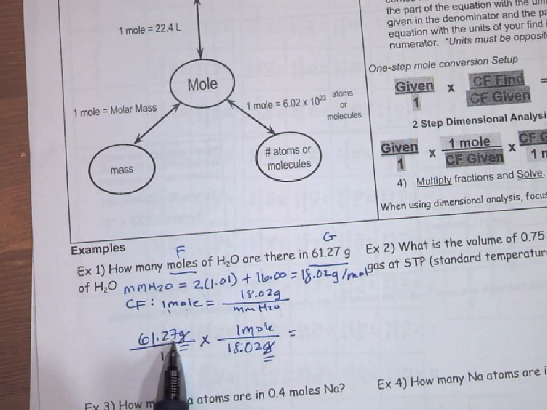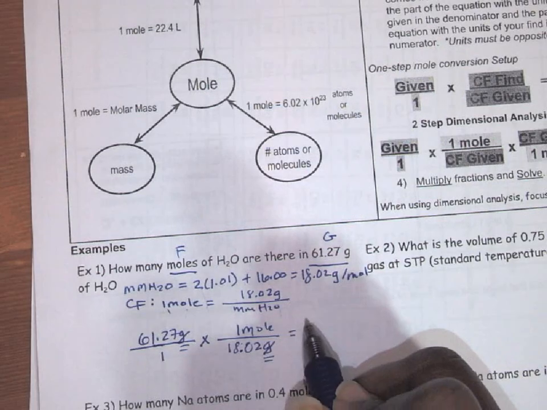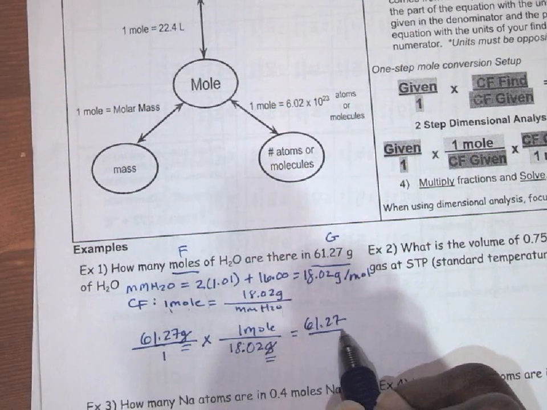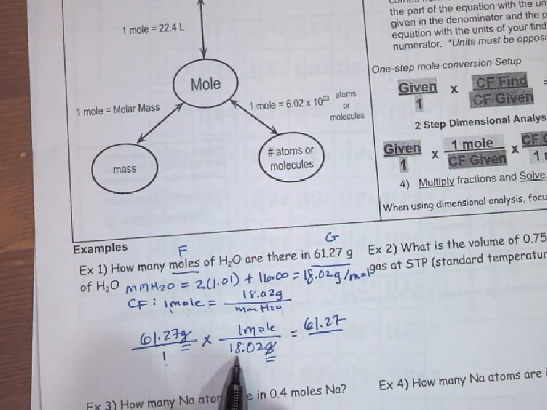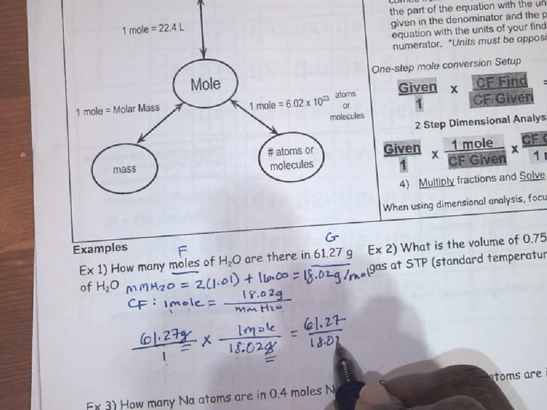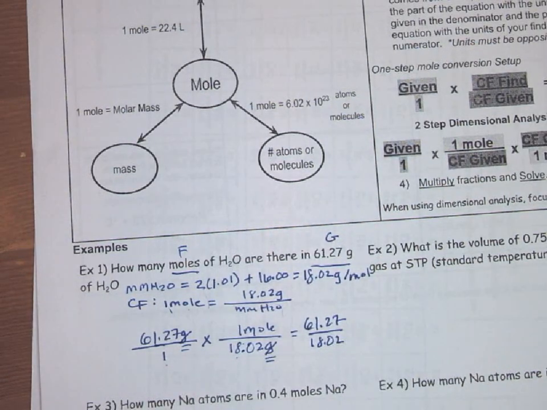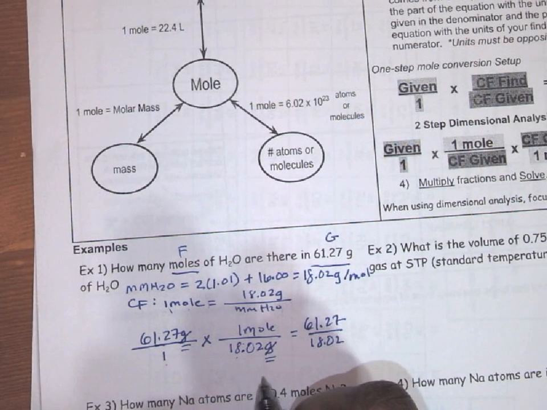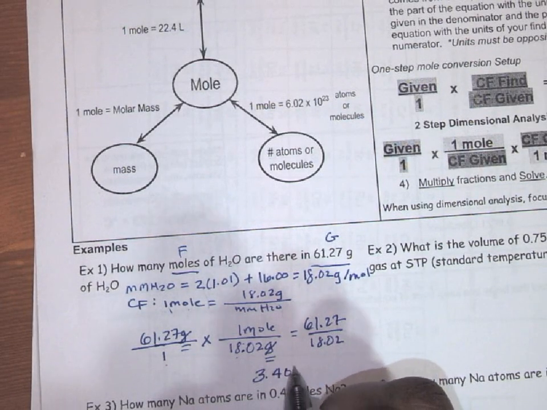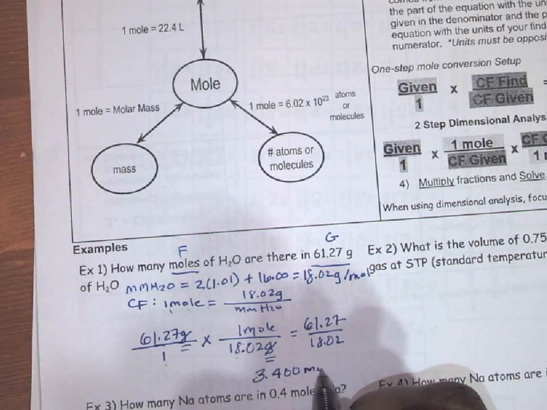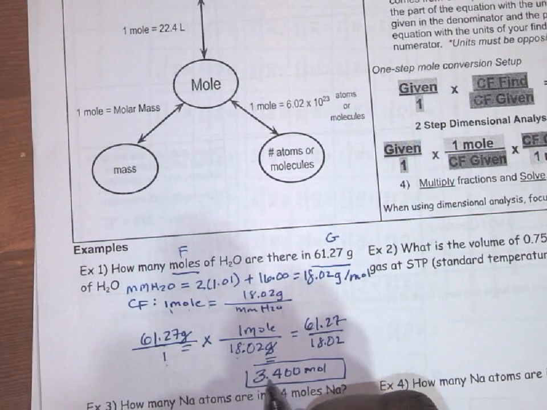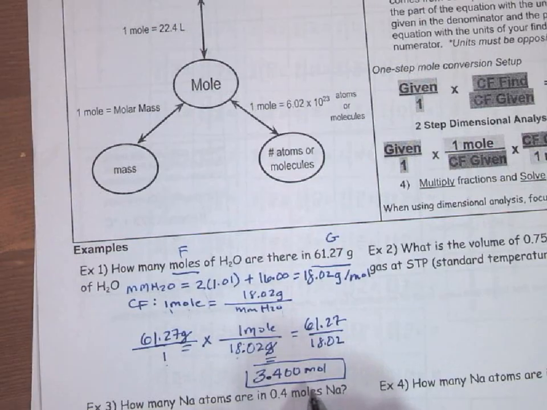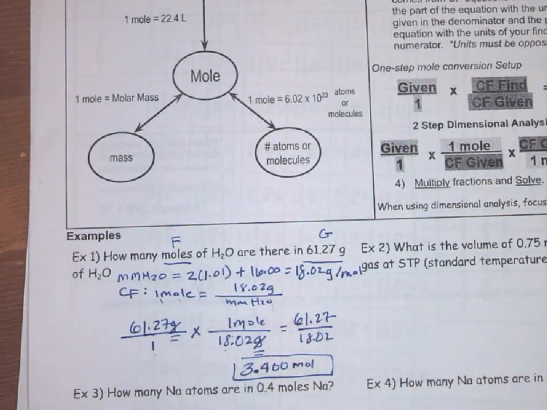So this is 61.27 times 1, which is 61.27, divided by 1 times 18.02, which is 18.02. And when I divide out the 2 numbers, I get 3.400 moles. The reason I have this many decimal places is because of sig figs. If you're not doing sig figs and you have 3.40 moles, that's fine too. All right, next one.